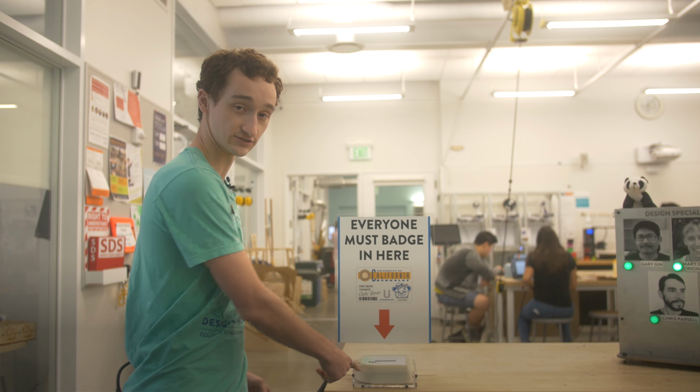Last thing is you can hear lots of tools being used in the Makerspace. That's why you need to always wear closed-toed shoes. You never want to have a large tool or something sharp fall on your feet. So one rule is you're always required to have closed-toed shoes on in the Makerspace.